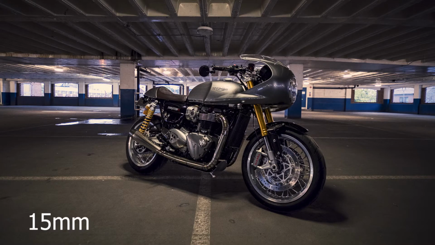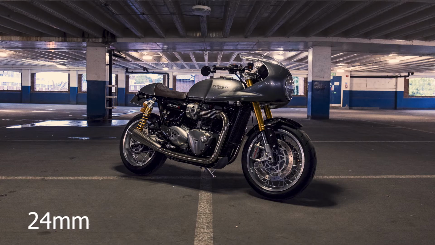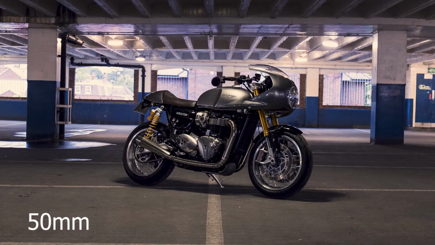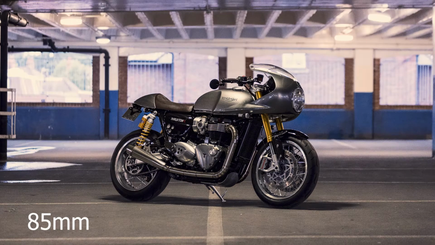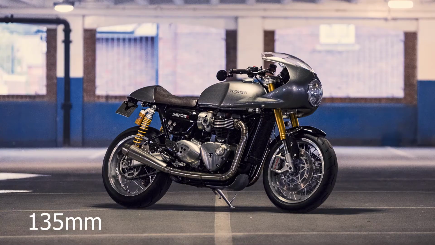So I'm going to use an example here. What I've done is I've started off by taking a shot at 15mm, which is very wide, and then I've taken a series of photos where I use a slightly longer focal length each time, and I move back to try and keep the motorcycle as close to the same size in the frame as I could get it. And why I've done this is to show you the effect of different focal lengths, and essentially what you'll see as we step back to 24 and then again to 35 and then 50 and so on, is that the amount of the background that you can see gets less and less, and the image gets tighter and tighter and tighter as you get towards the longer focal lengths.